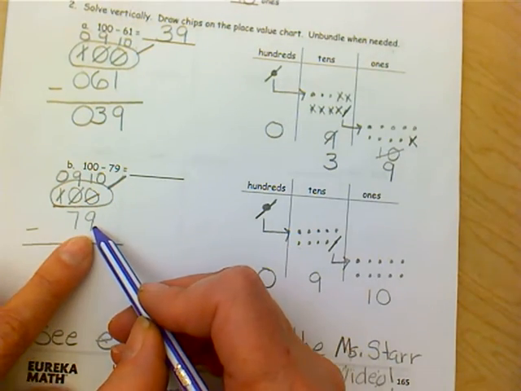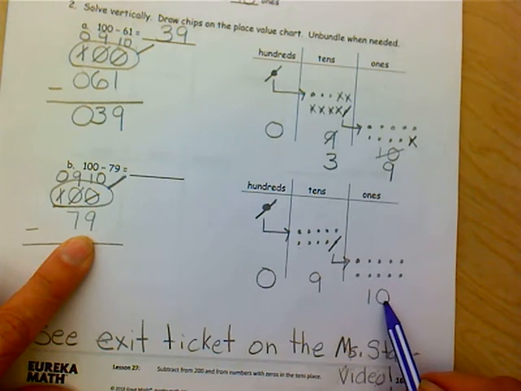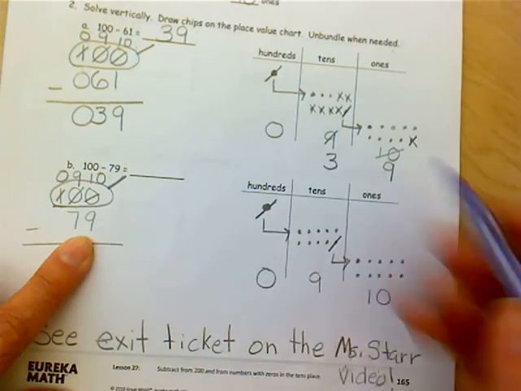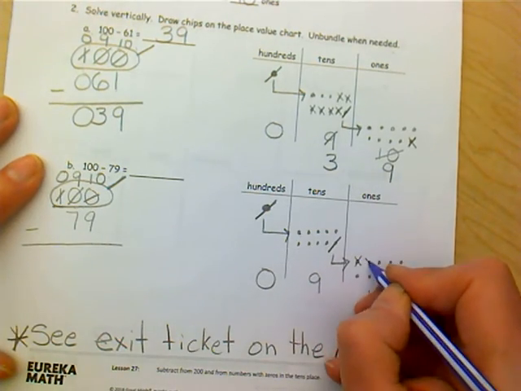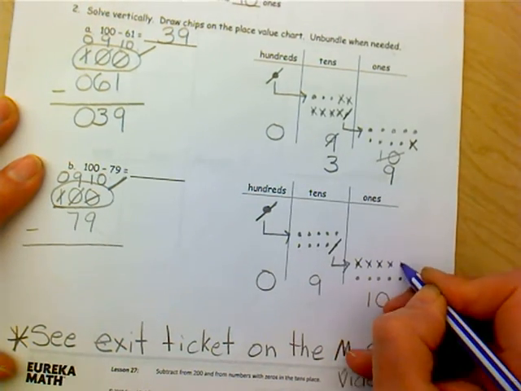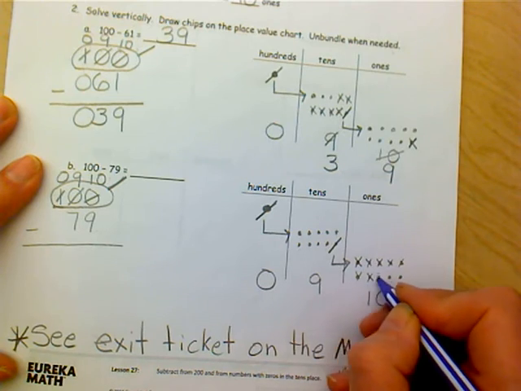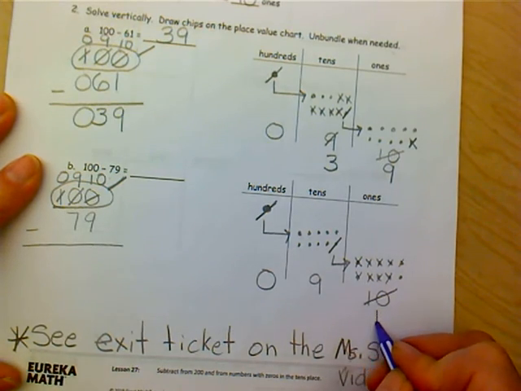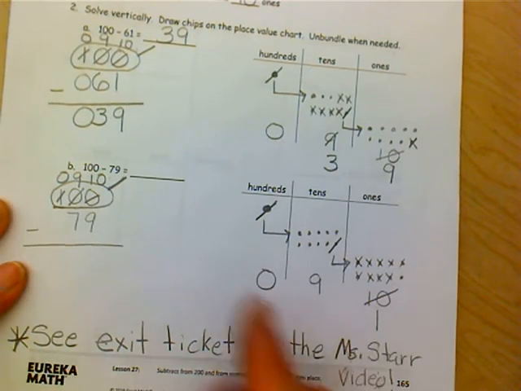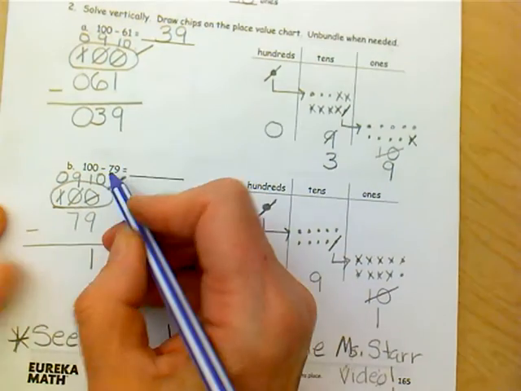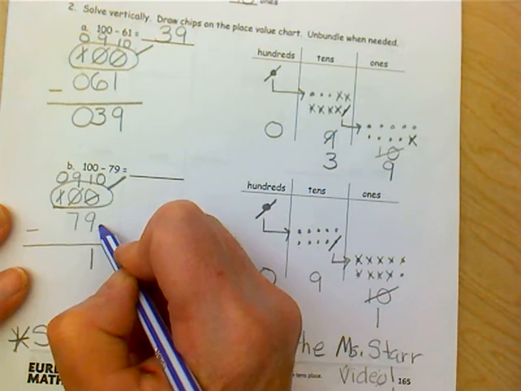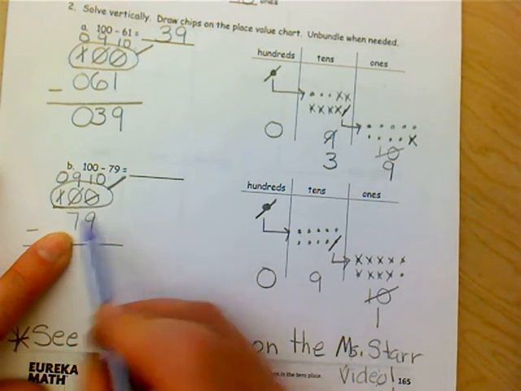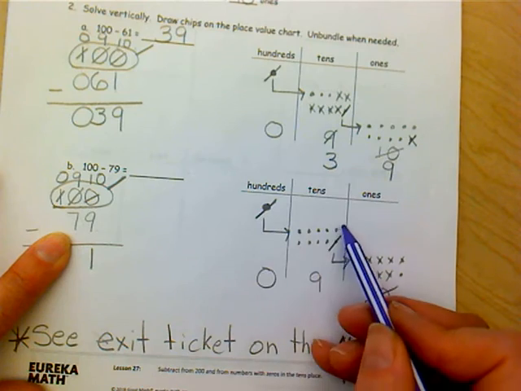So I'm going to take 9 1s away from this 10 1s. 9 1s from 10 1s, or 10 take away 9. Here we go. 1, 2, 3, 4, 5, 6, 7, 8, and 9. Ooh, there's no longer 10. Now I just have 1. I need to make sure that I show that in my vertical model, because 10 1s take away 9 1s is 1 1. Now, can I take 7 10s away from the 9 10s that I still have left here?